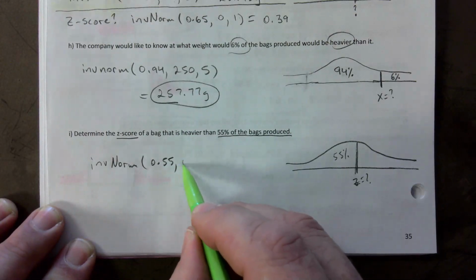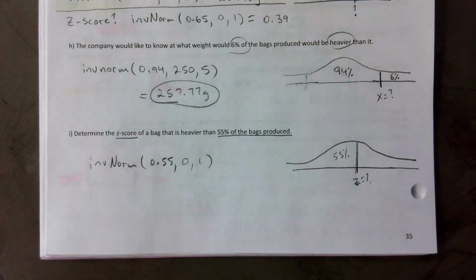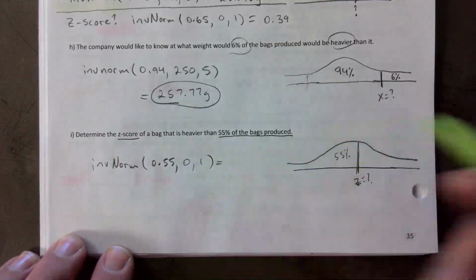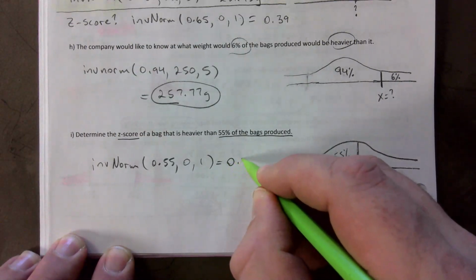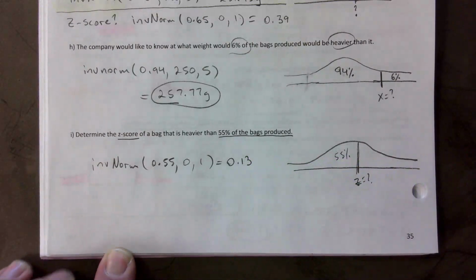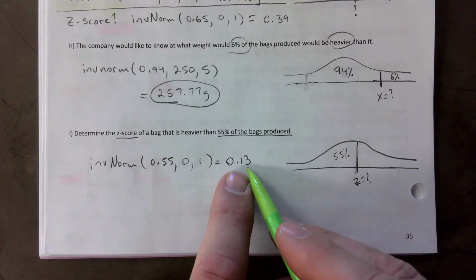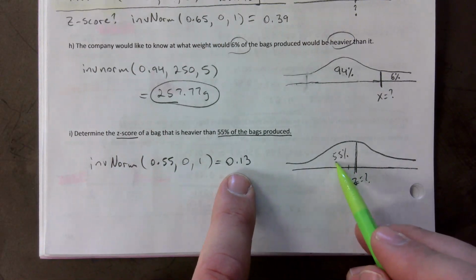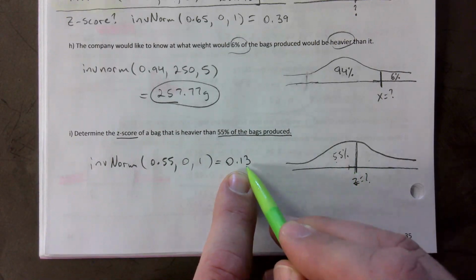So can I just use 0, 1? Yes. Mr. Dirksen, why don't I use the z-score formula? Let's do this first, and then I'll explain that one. This is 0.13. And it makes sense, because this puts you slightly above the average. The average is where 50 is left and 50 is right. You're slightly over to the right, not by much.